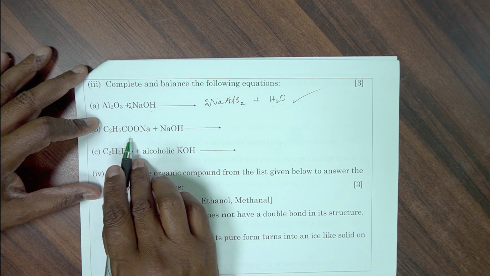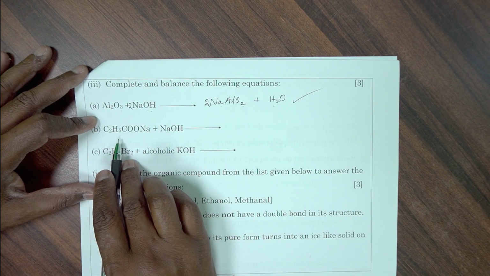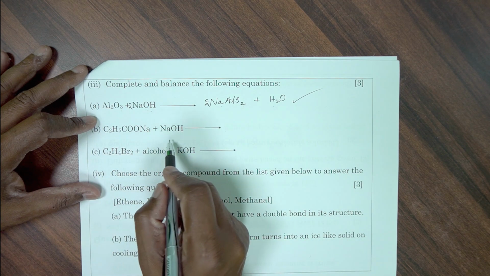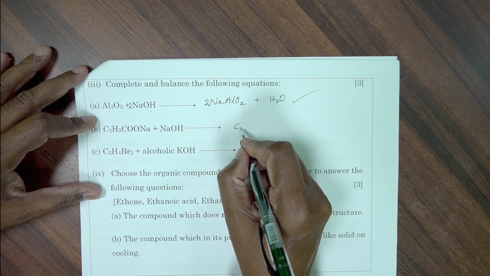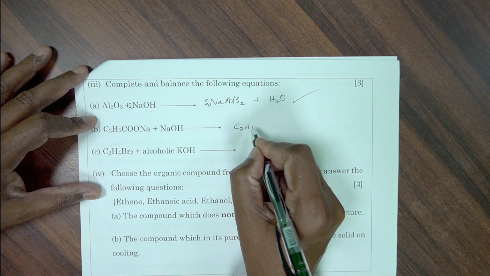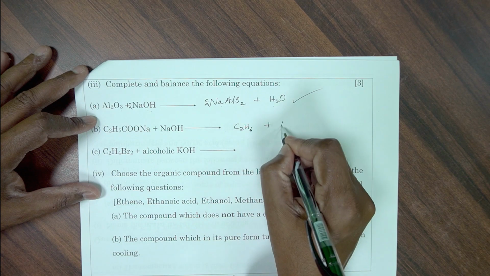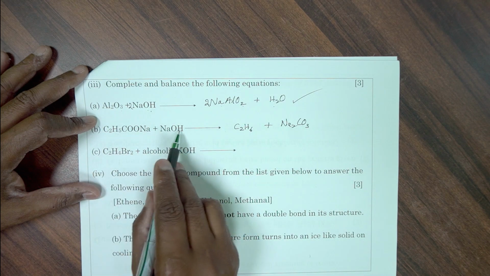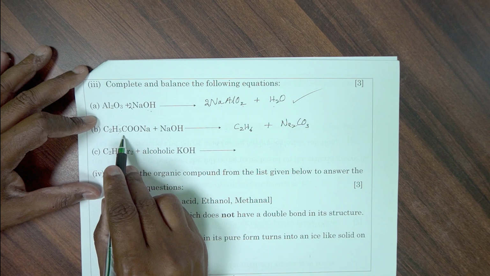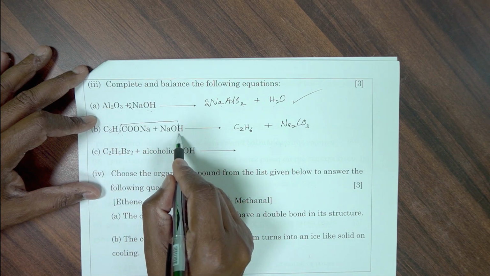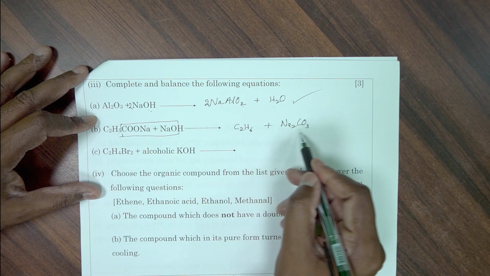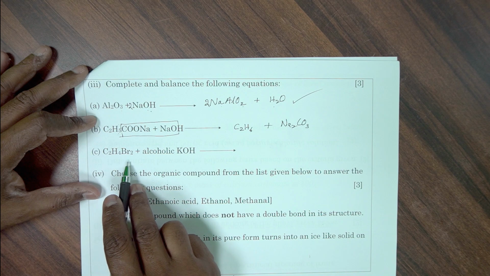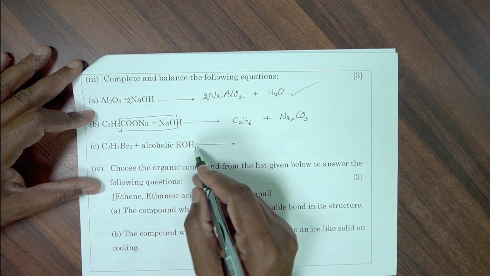Now C2H5COONa plus NaOH. So this is sodium propanoate. So what do you get? The reaction is C2H6 plus Na2CO3. This is the preparation of ethane in the laboratory. This hydrogen comes here and this part, so it is like this. This part inside the box is gone as product here, Na2CO3. This is C2H6, right? Then C2H4Br2 plus alcoholic KOH.